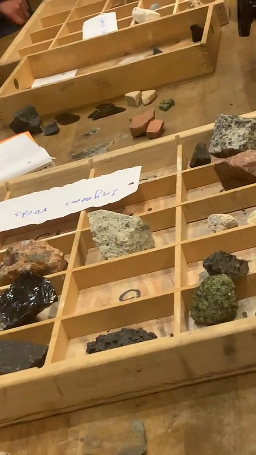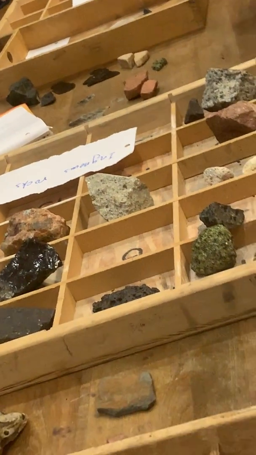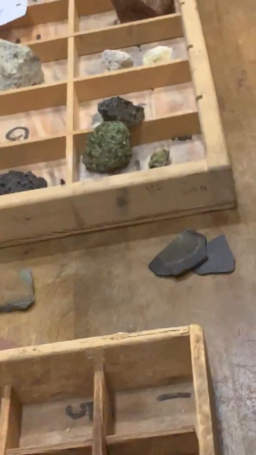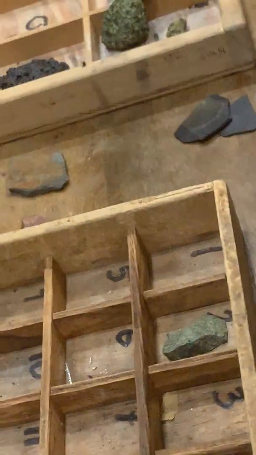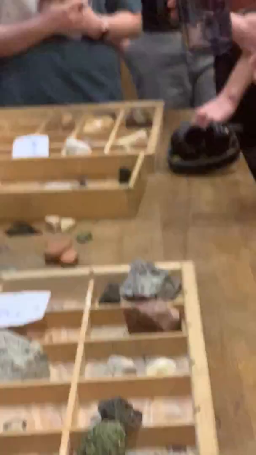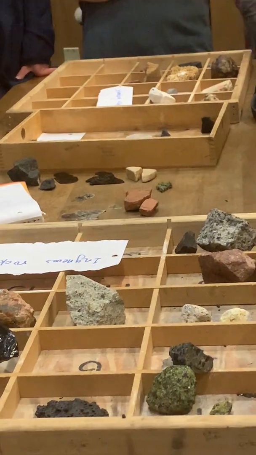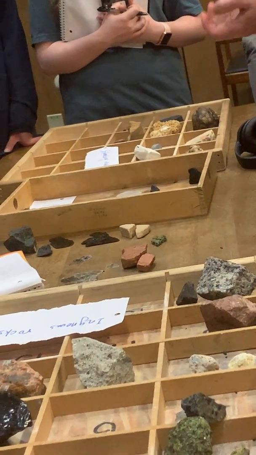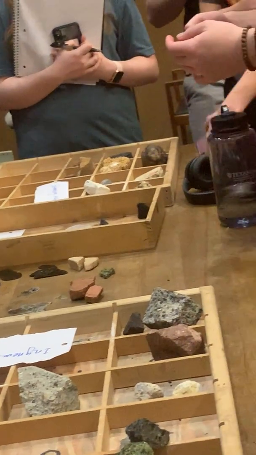Sometimes with minerals and some of the rocks, they said your fingernail can't do it, and then my friend was like, oh, I can do it. So how do you know? There are probably tiny differences between your fingernail and someone else's.